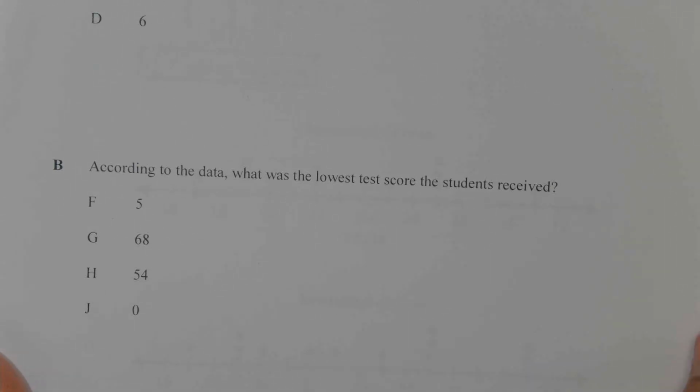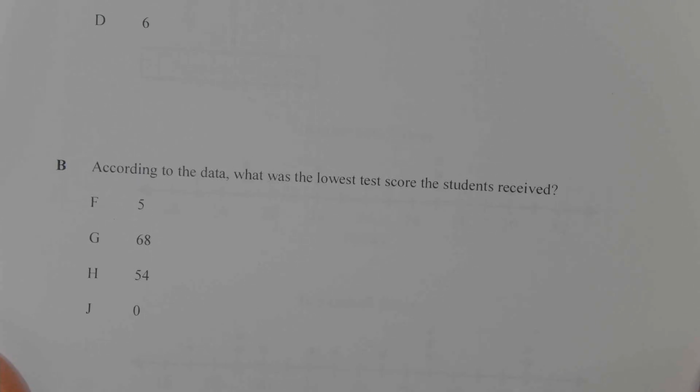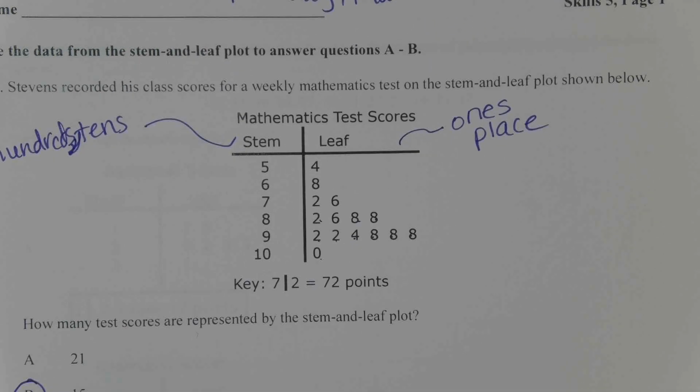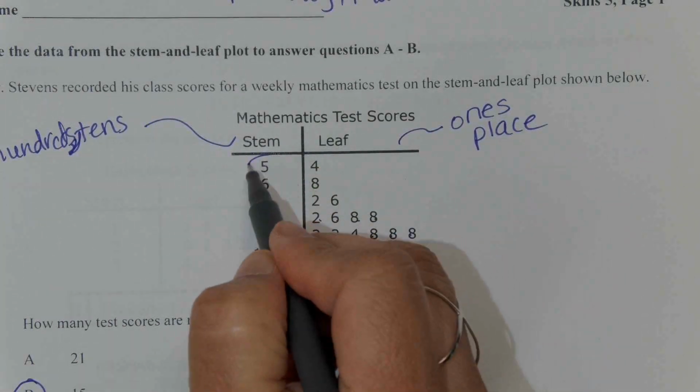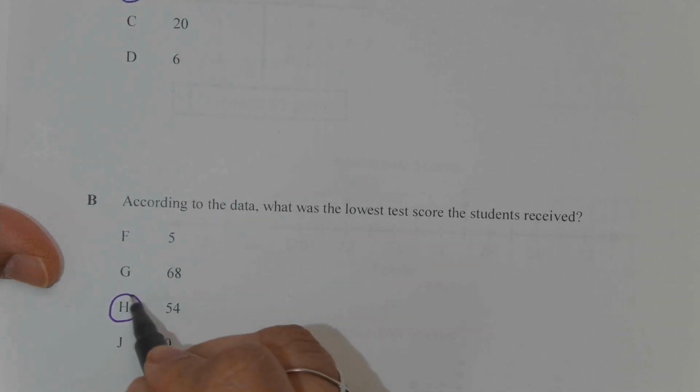Letter B. According to the data, what was the lowest test score the students received? So if I look at my data, this is the highest, which is 100, and the lowest is 54. So H is my answer.